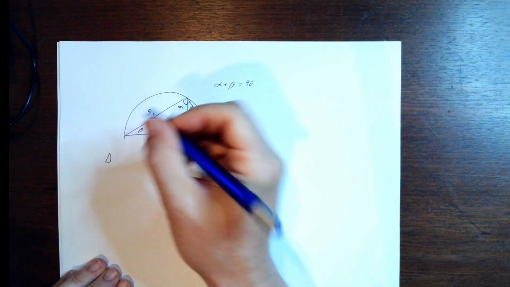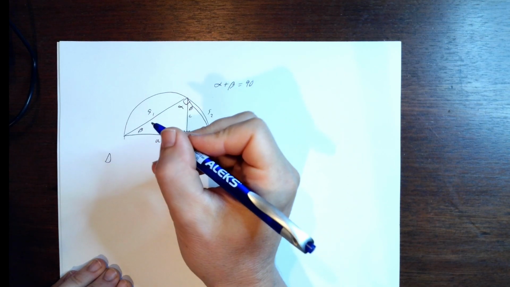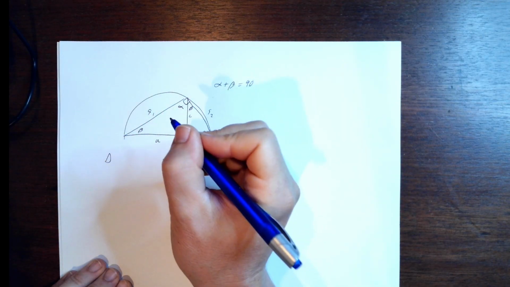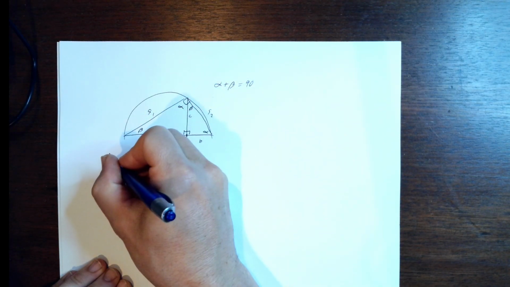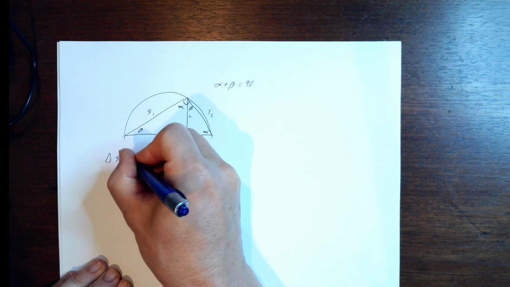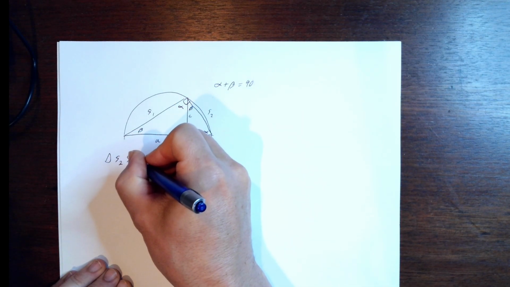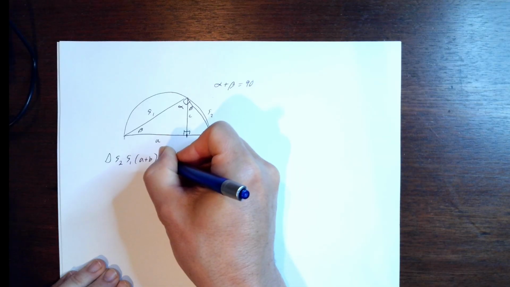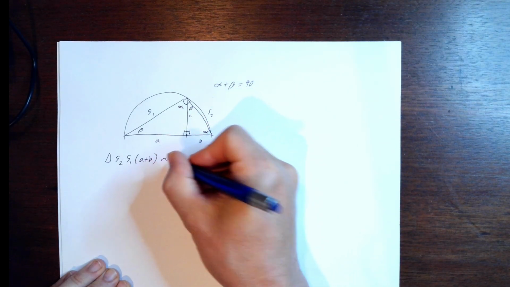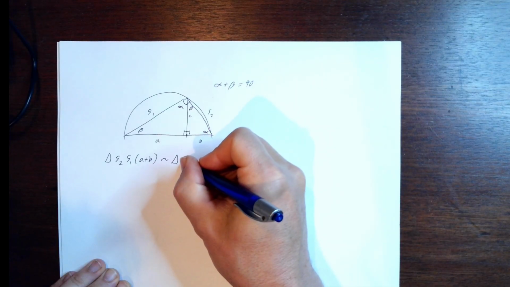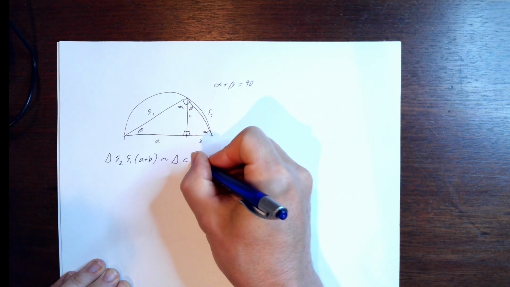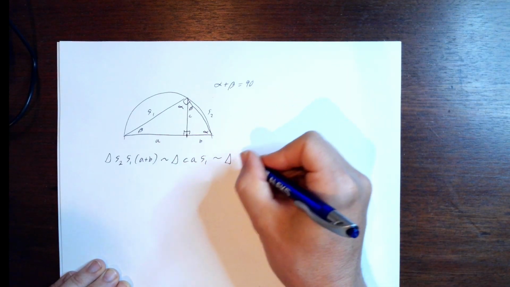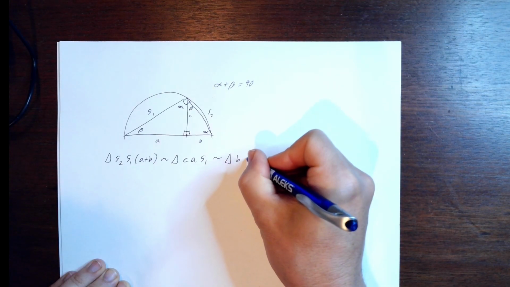We can say that triangle, we'll get our order right on these ones. I'm going to go with short, medium, long. So for the big triangle, I would say triangle S2, S1, and A plus B is similar to triangle CAS1 is similar to triangle BCS2.